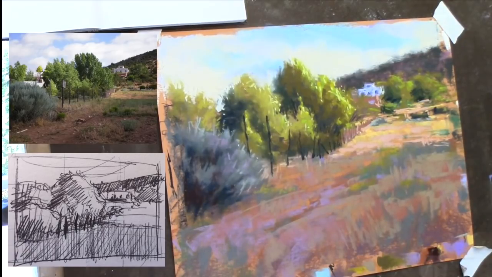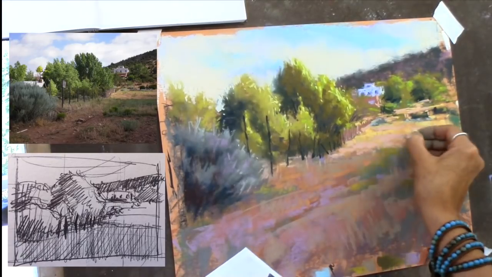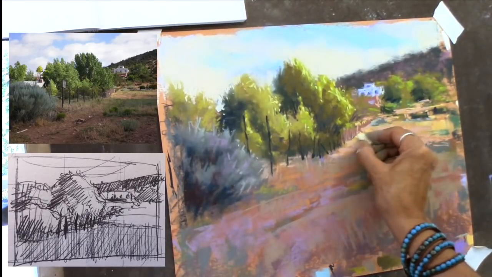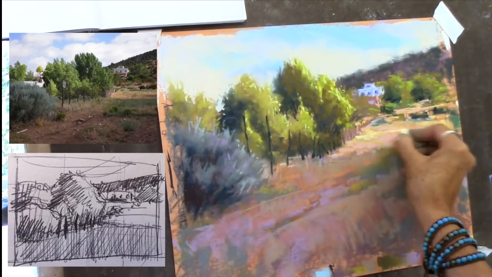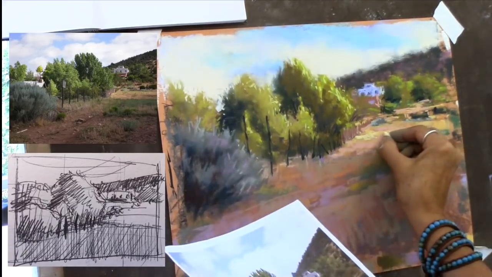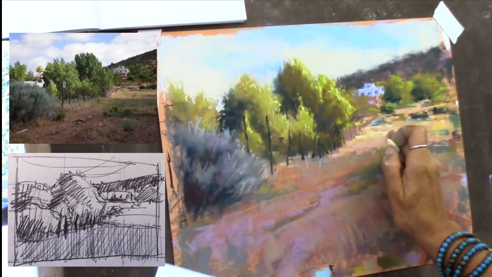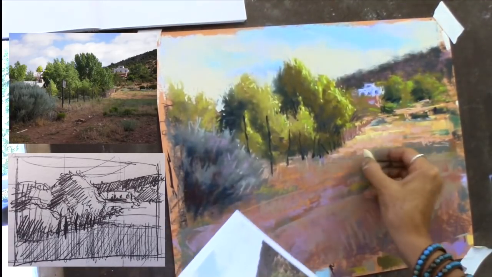I want something a little bit lighter even back here in these lights. In this grass. It's really a very, very light, creamy, almost white, but it's not white.